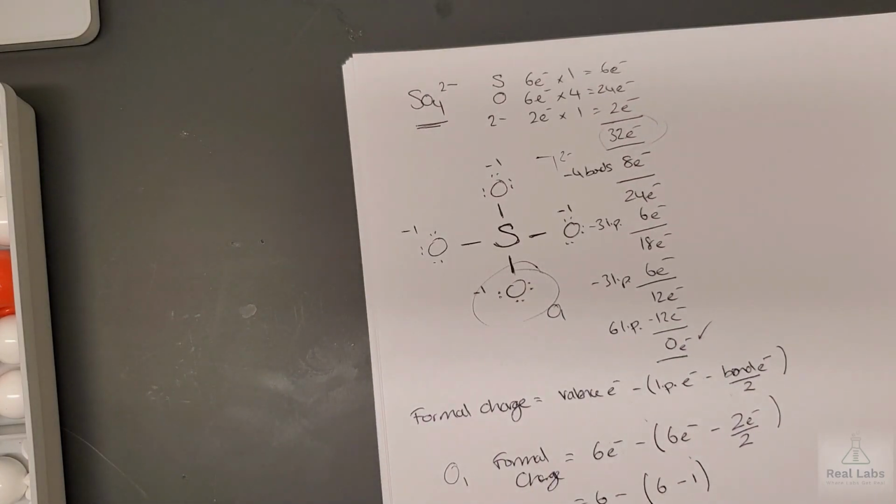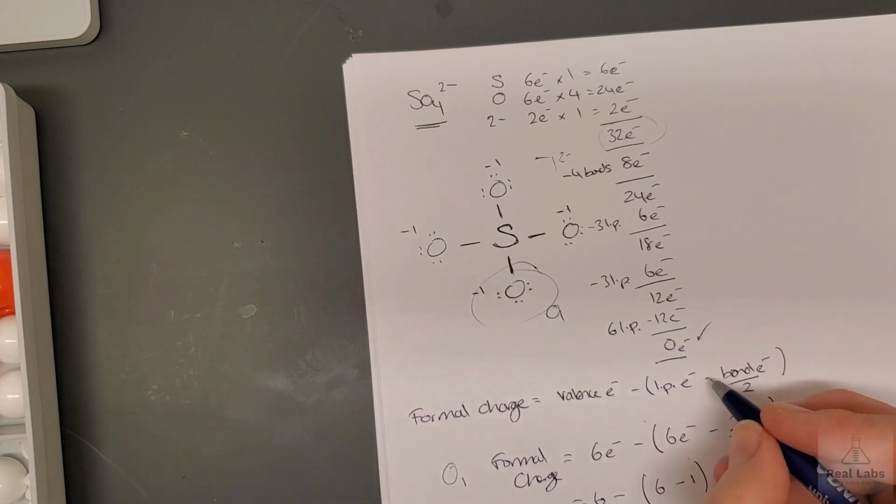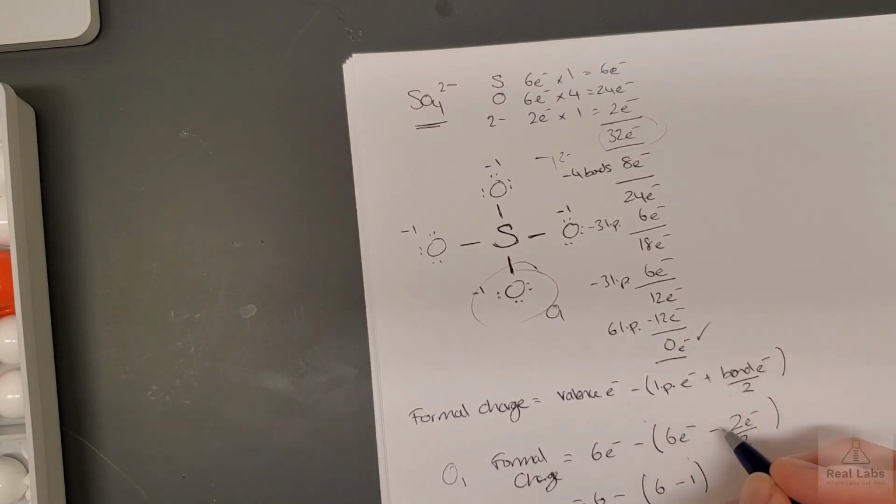Let's look at the central atom, sulfur. So I'm just going to call this Fc. Sulfur starts with 6 electrons. The sulfur in this case has no lone pair electrons, but it does have 8 bond electrons, and we divide that by 2. So that's going to be 6 minus... I apologize, these should be pluses here.